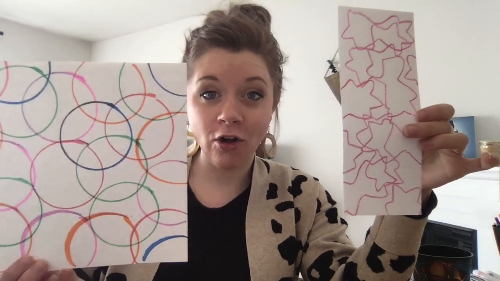So once you get your shape repeated and traced, repetition all over your papers, go ahead and add some color.